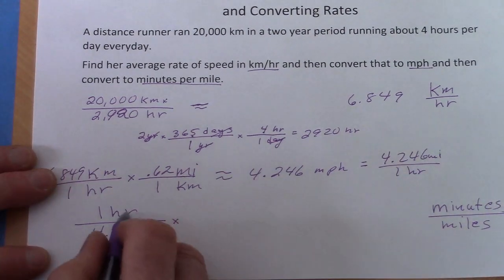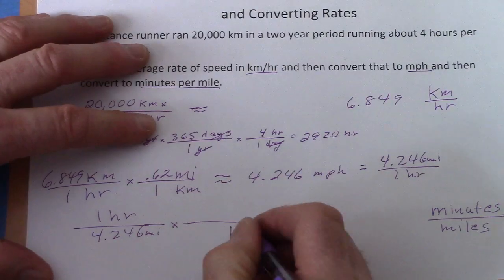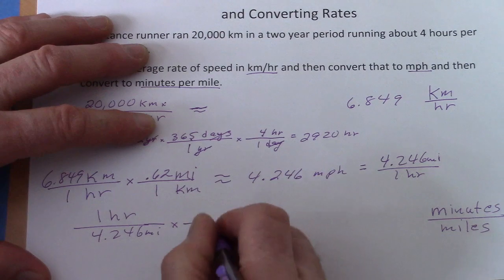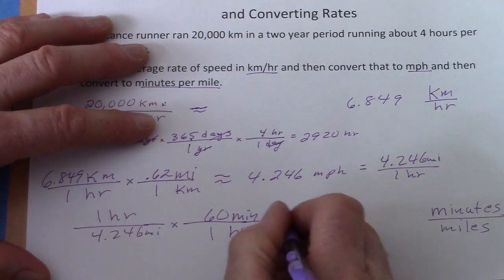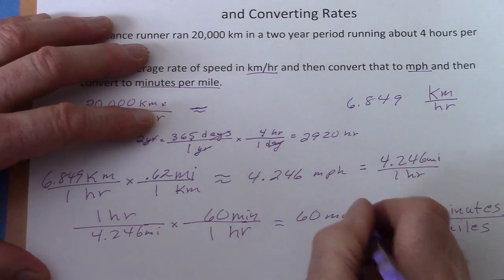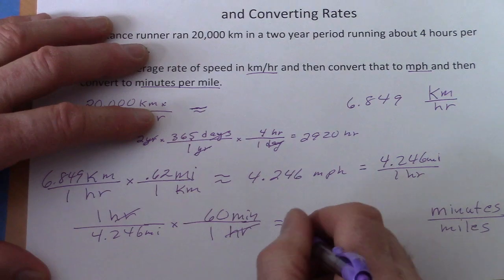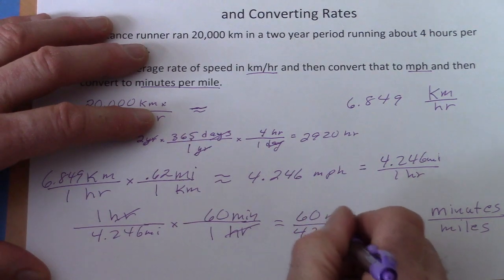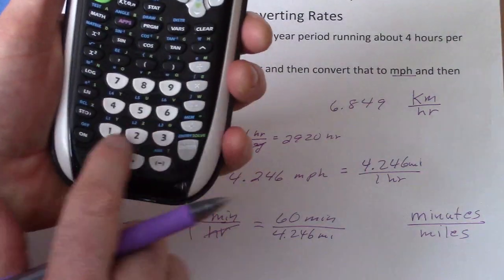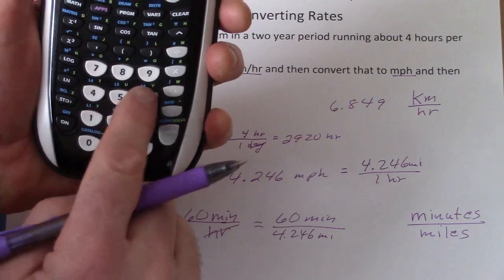So how do we get rid of hours? Well, if hours is up here, we can put hours in the denominator and minutes in the numerator, and 1 hour is 60 minutes. And so we're going to get 60 minutes, because the hours will reduce, over 4.246 miles, and we just do that division. 60 divided by 4.246.